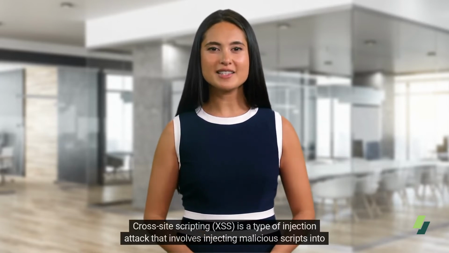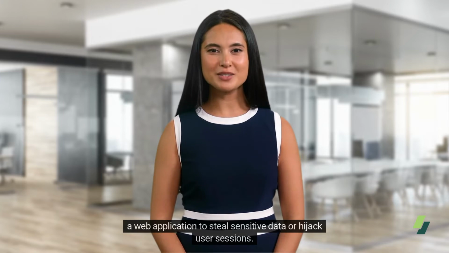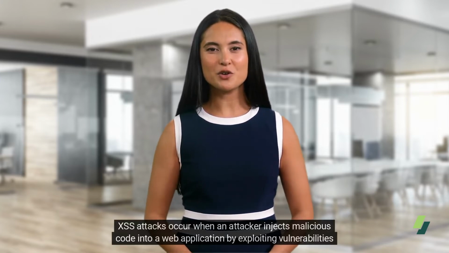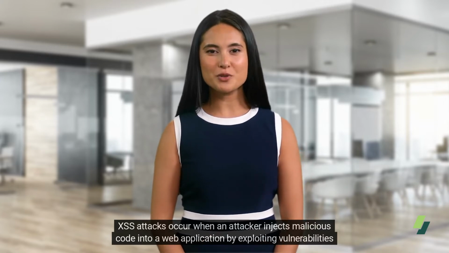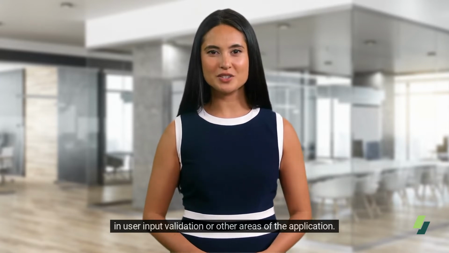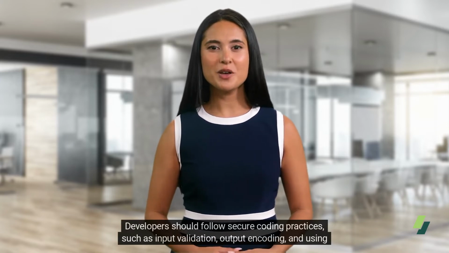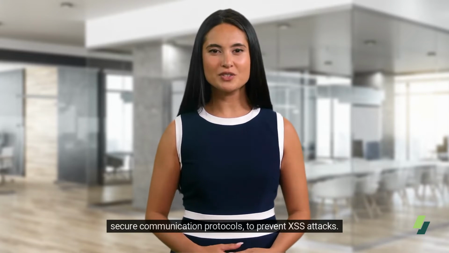Cross-site scripting, XSS, is a type of injection attack that involves injecting malicious scripts into a web application to steal sensitive data or hijack user sessions. XSS attacks occur when an attacker injects malicious code into a web application by exploiting vulnerabilities in user input validation or other areas of the application. Developers should follow secure coding practices, such as input validation, output encoding, and using secure communication protocols to prevent XSS attacks.